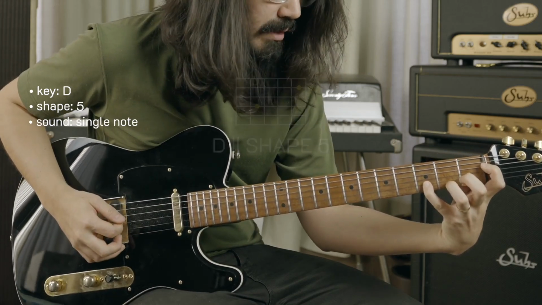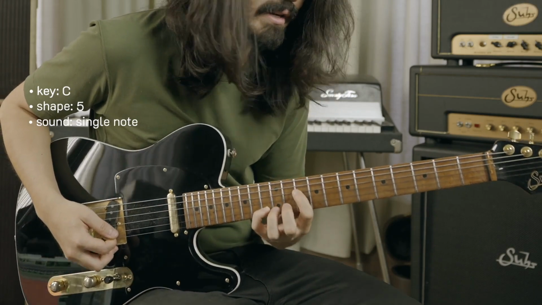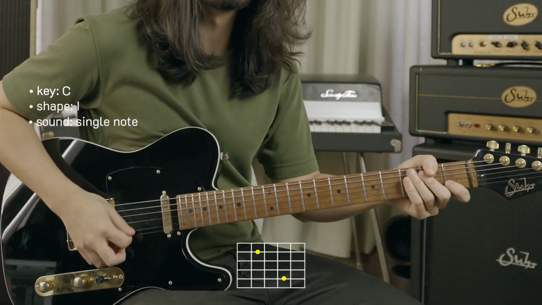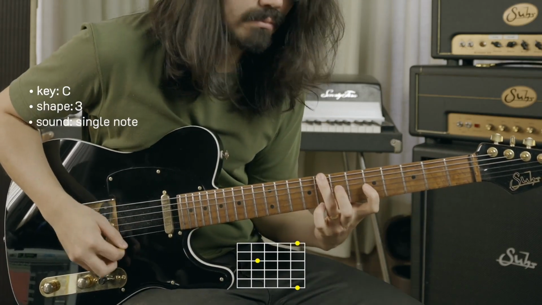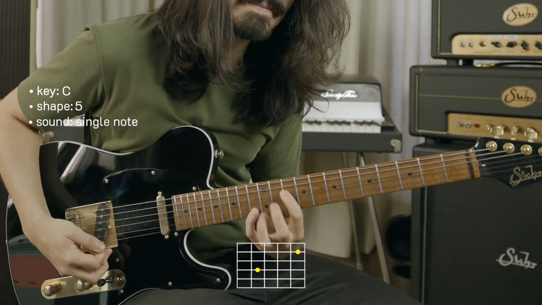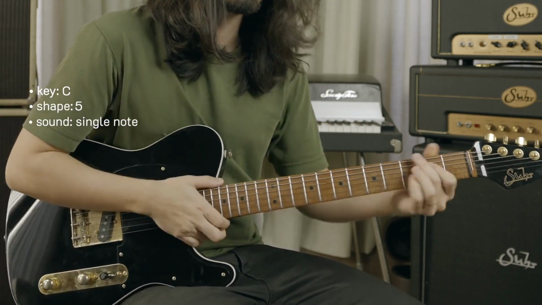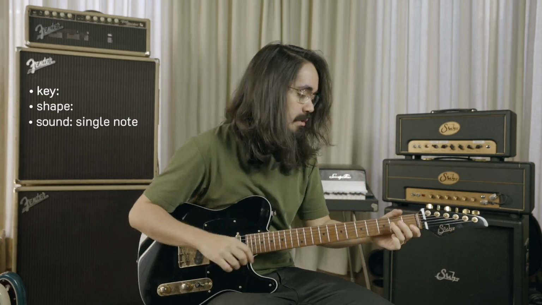So coming to the key we're in, that's the area. Okay, we're just talking about single notes, which is just the roots of the key that we choose.